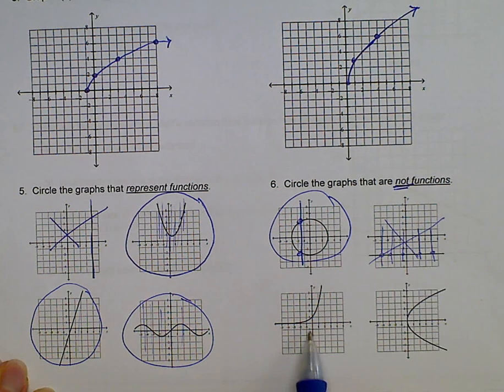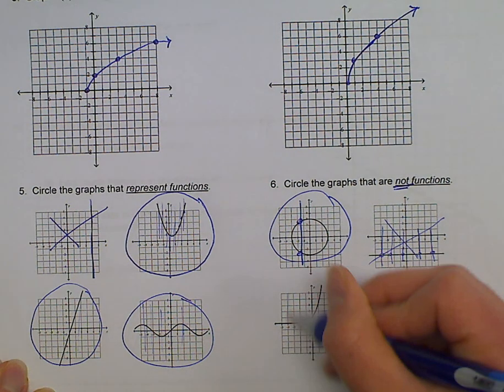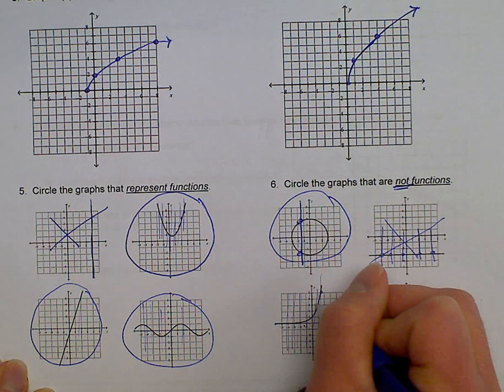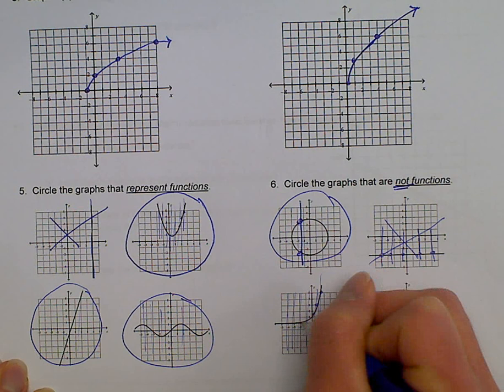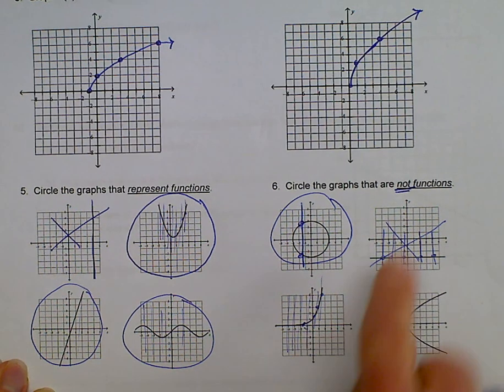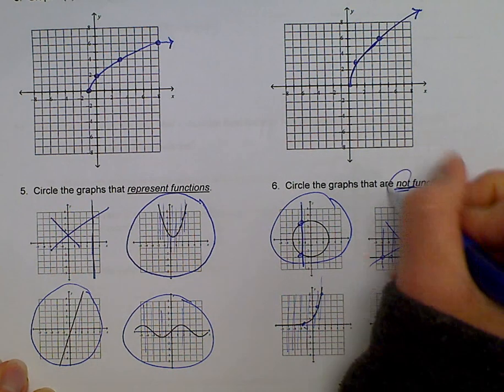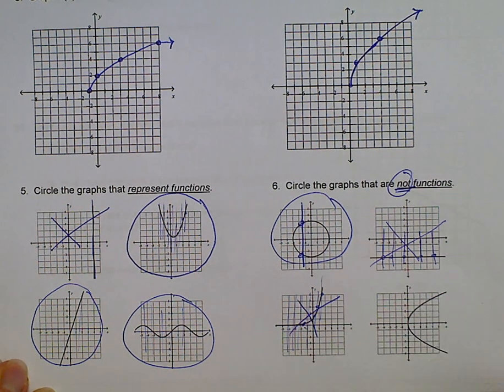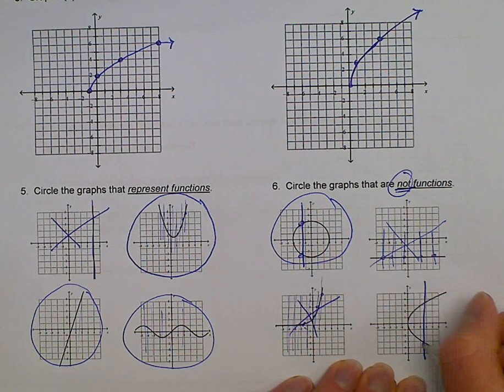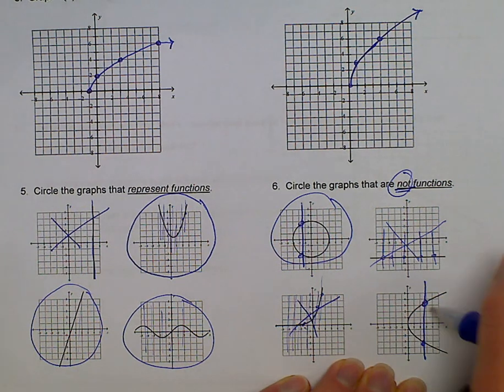Number 6, again, vertical lines. Looks like each vertical line will only intersect our function at exactly one point. So this one is a function. Again, we're looking for not a function. Okay, and the fourth graph here, if I draw in this vertical line, it intersects at 2 points, which means this is not a function.